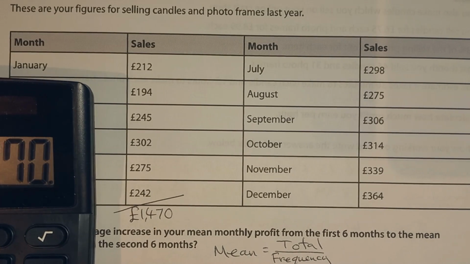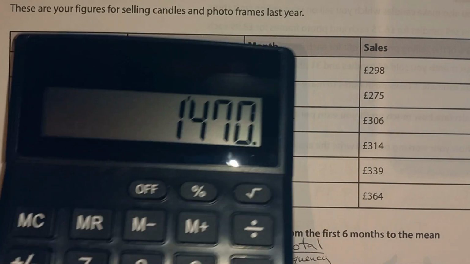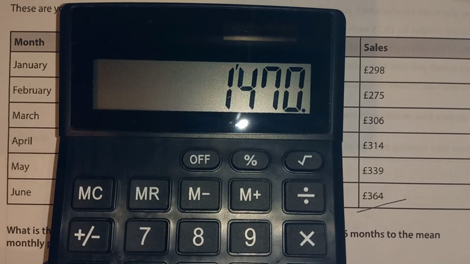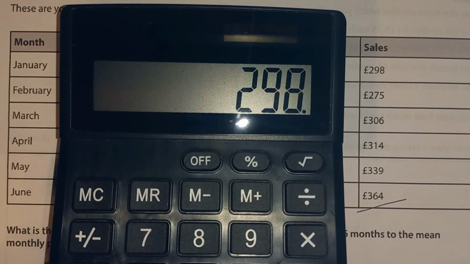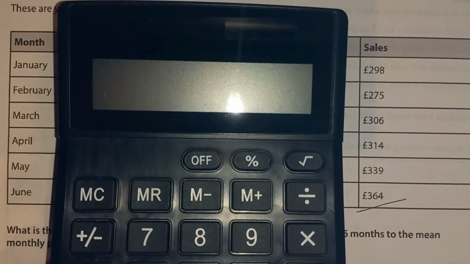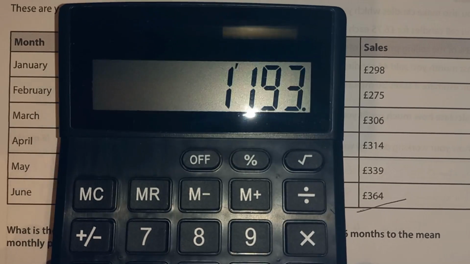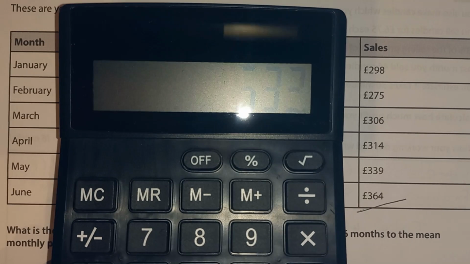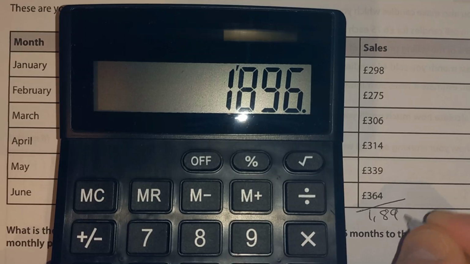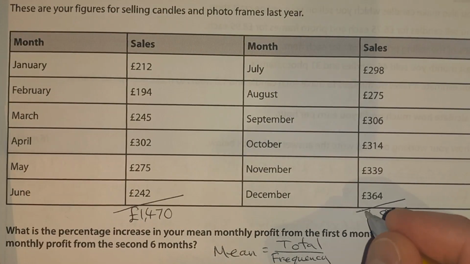Actually, yeah, we'll leave that for now. We'll do the mean bit afterwards. We'll just get these totals. And then for the second 6 months, we've got 298 plus 275 plus 306 plus 314 plus 339 plus 364. So £1,896.